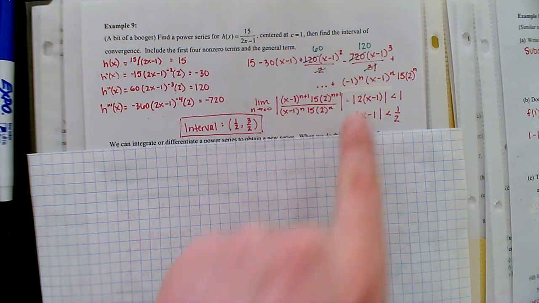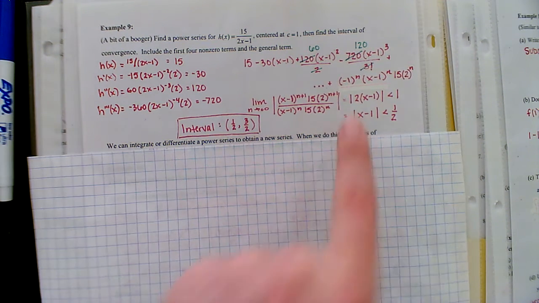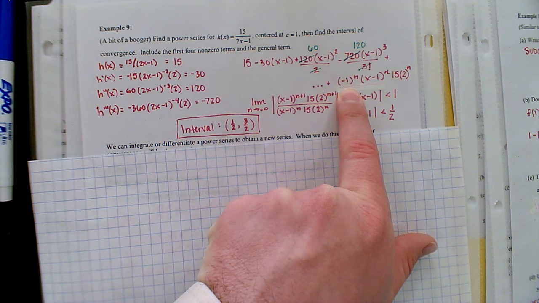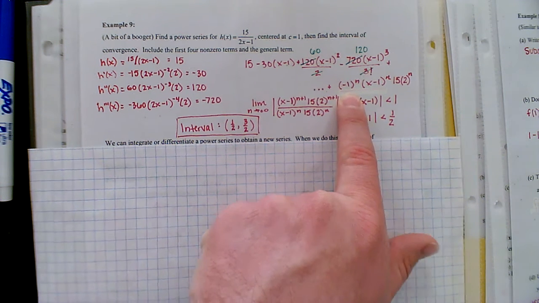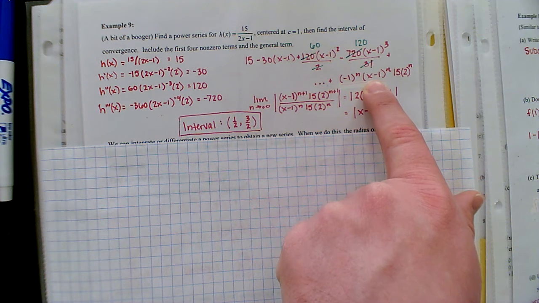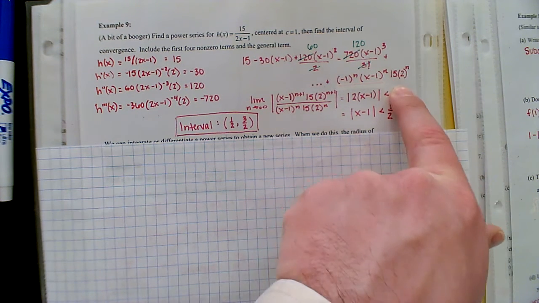And then right at the end of class, we talked about trying to find the general term. So we realized it was alternating, so we know there had to be a negative 1 to the n. So we figured out that part. We knew the center was at 1, so we know we had to have an x minus 1 to the nth. So we were okay with those parts. But I remember this was the part that we were having trouble with.